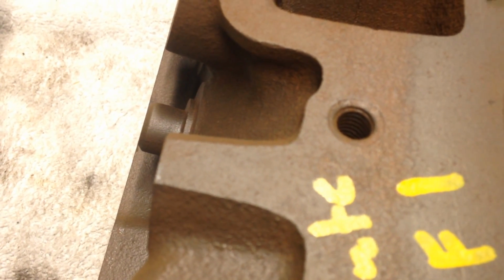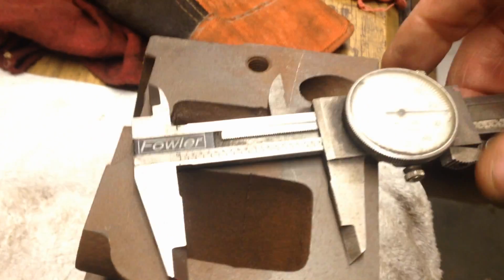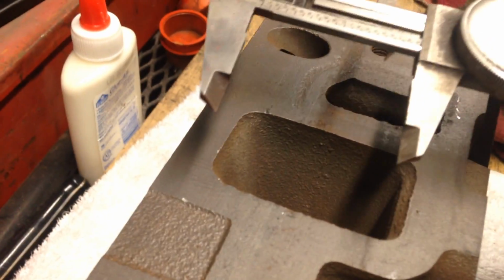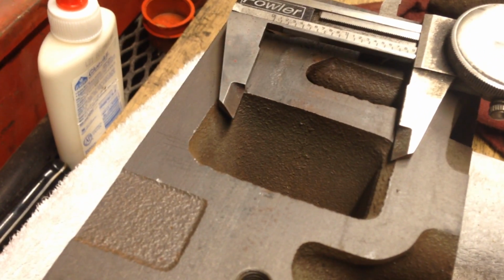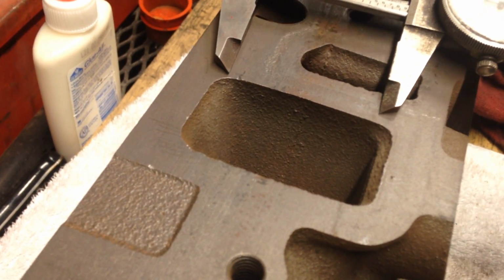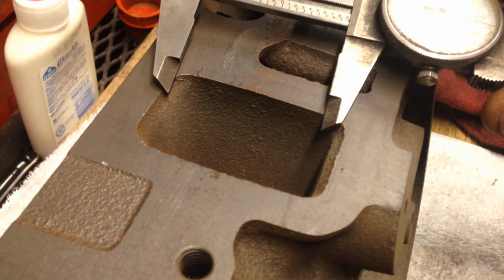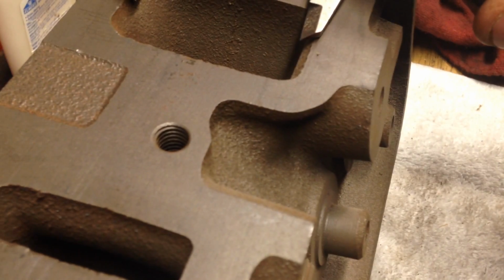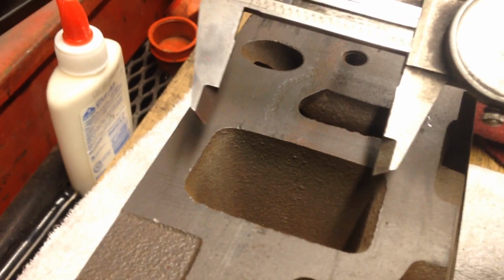And we lock our calipers in place. So this is the height of this port. Now we take this over and we're going to lay it above the riser or the port on this head. And man, you can see the difference there. There's a big difference.